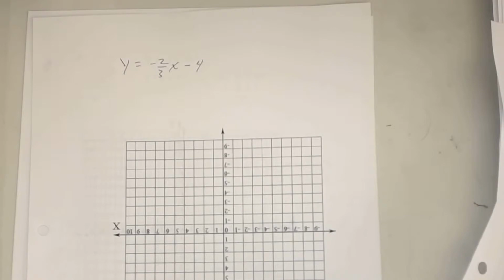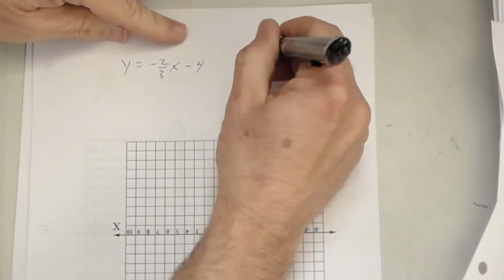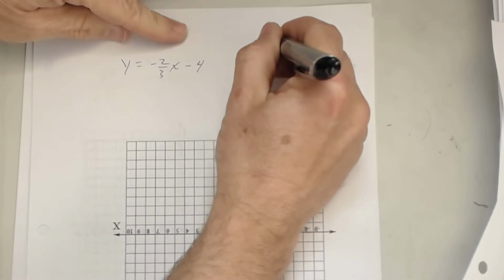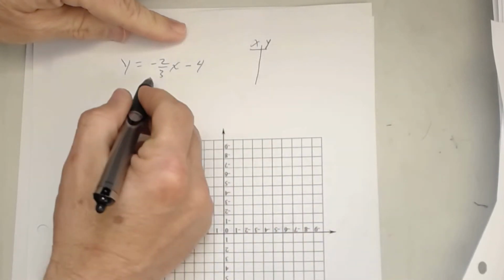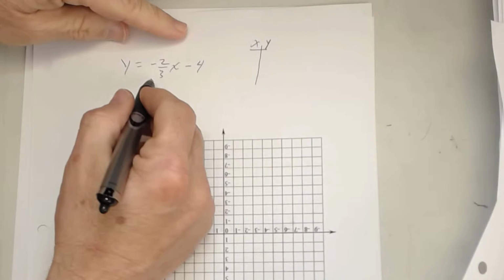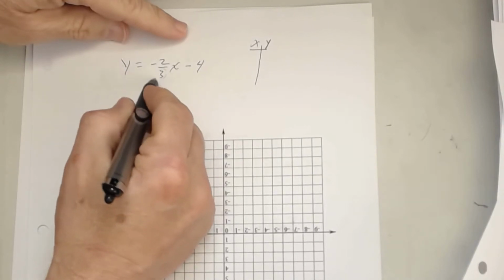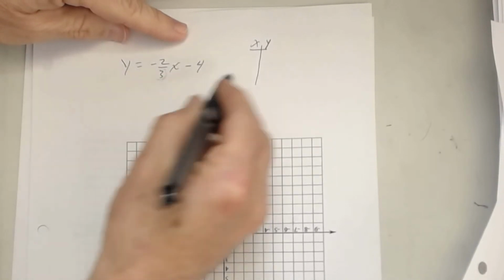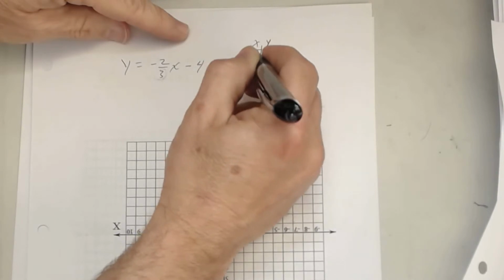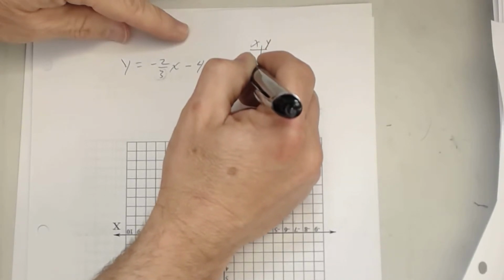Let's graph it and see if it is true. Let's do a t-table. Now I'm doing this to remind you what I want. Since the coefficient of x is a fraction, I want you to use numbers that are divisible by 3. So like 0 for x. What's another number for x?